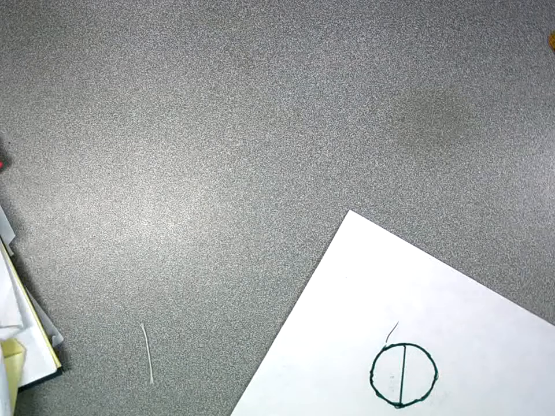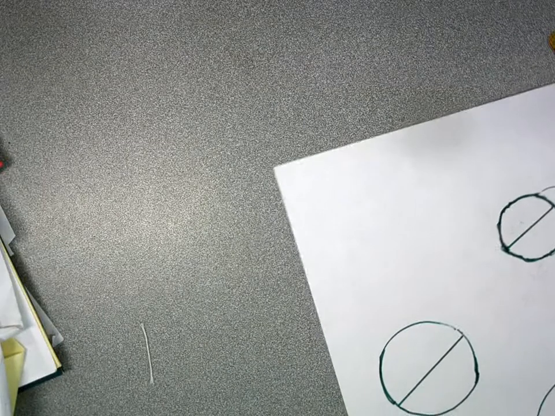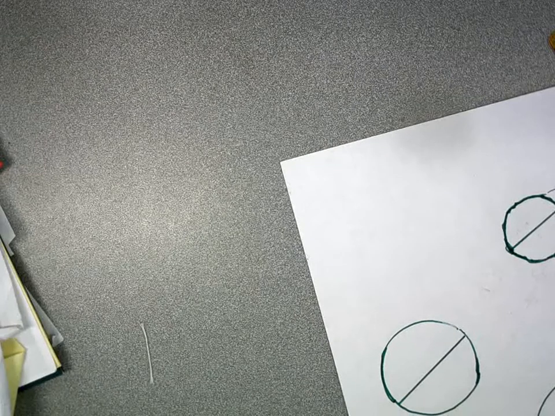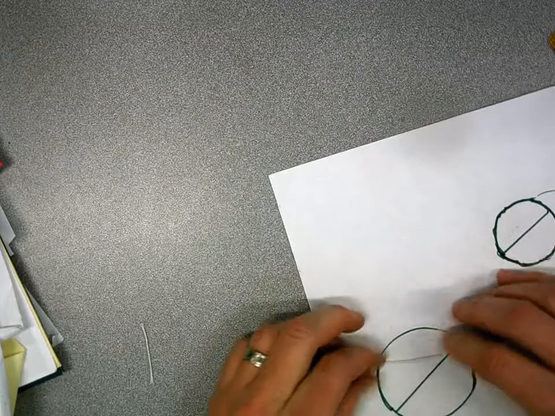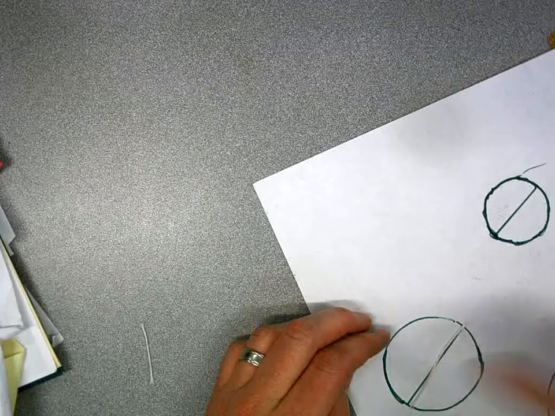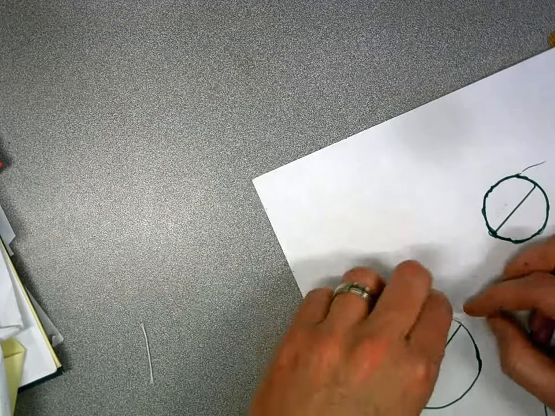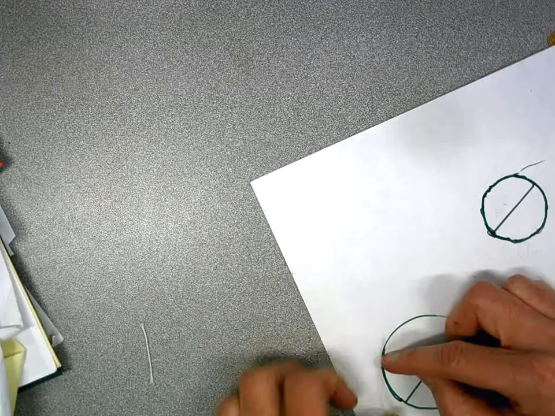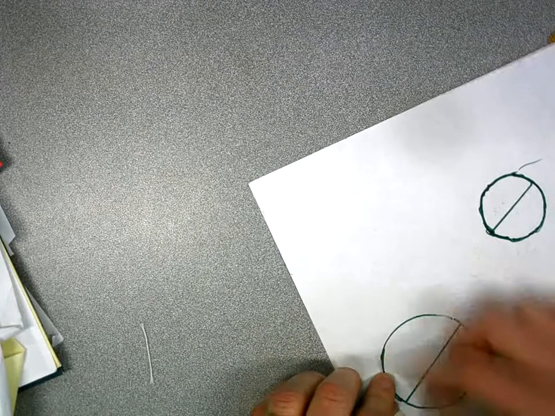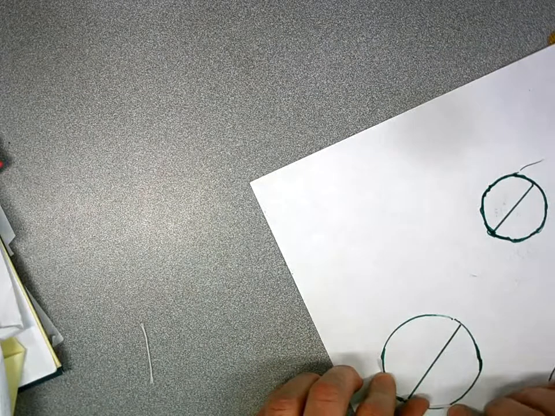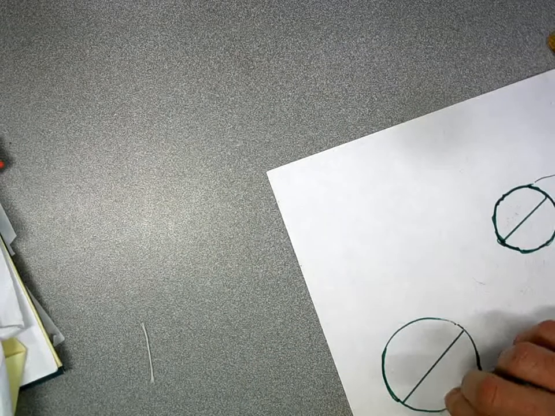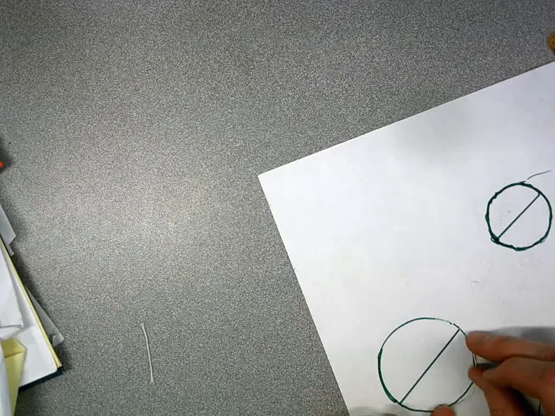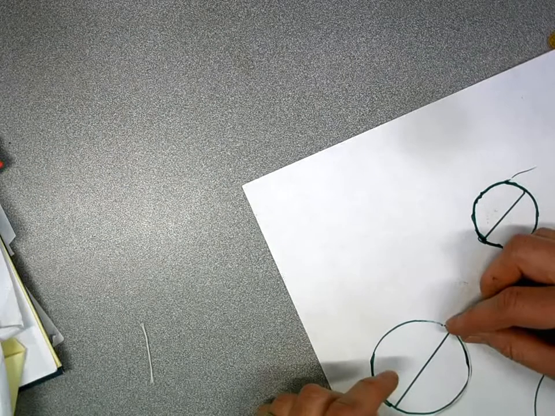So of course they tried it again on a different circle. They took that circle's diameter, bent the tool around, and it took 1, 2, 3 of them, with a little bit more needed.